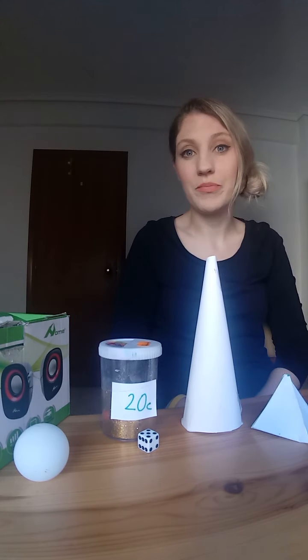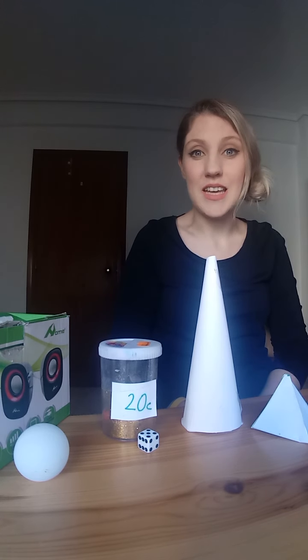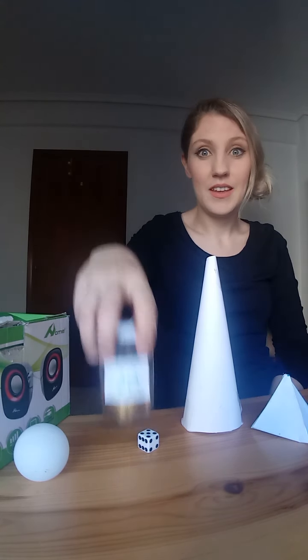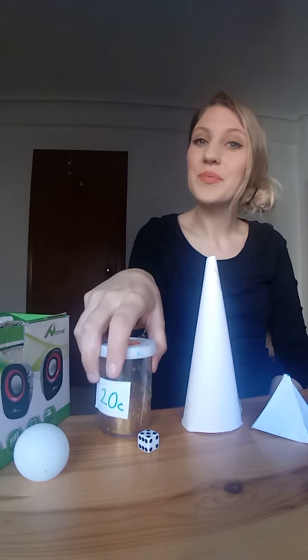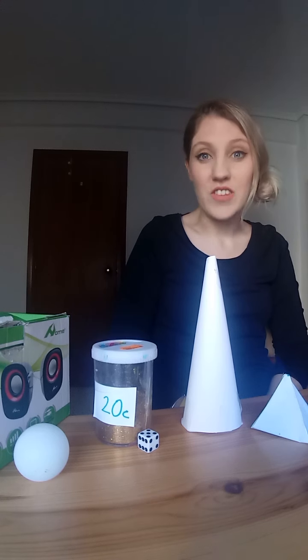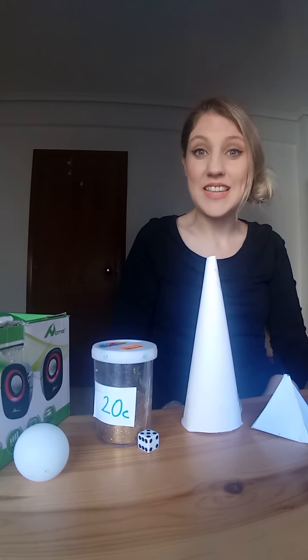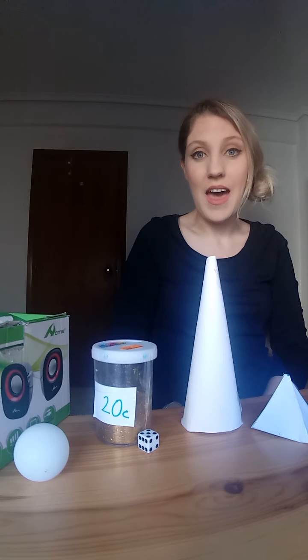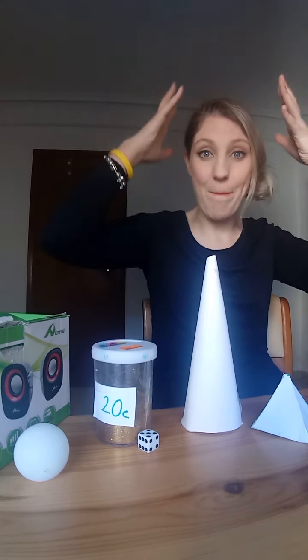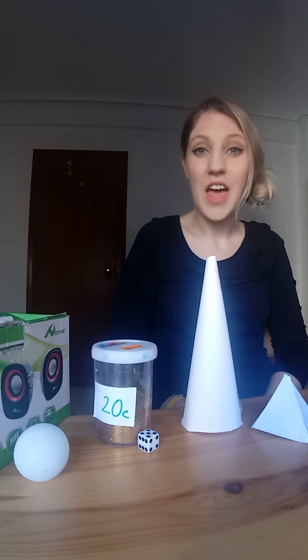All right, next one. Cylinder. Which one is the cylinder? This one. Okay, so what other cylinder things do you have in your house? I have in my kitchen lots of cans of food. They're all cylinder shape. I have a bottle of shampoo. That is cylinder shaped.